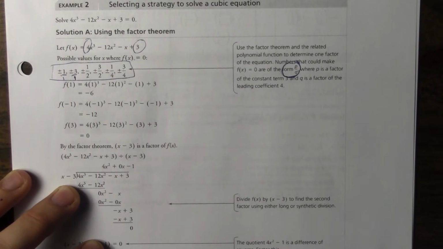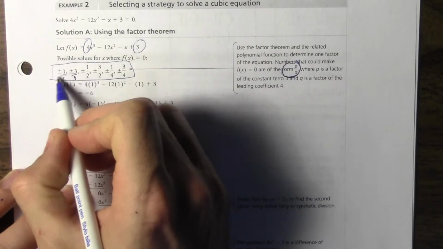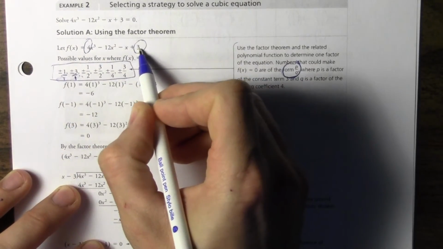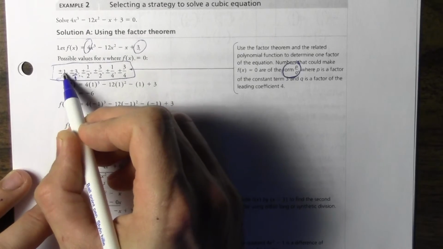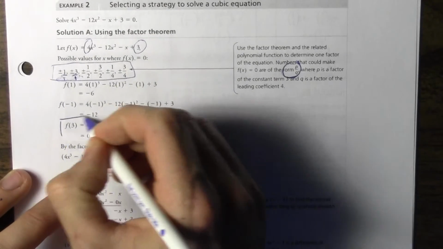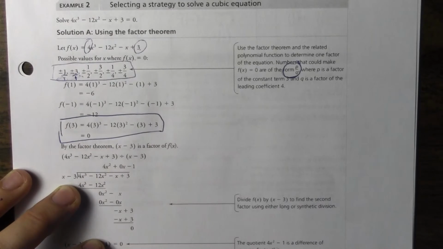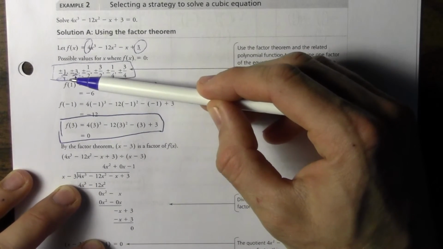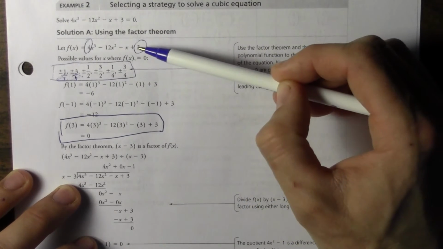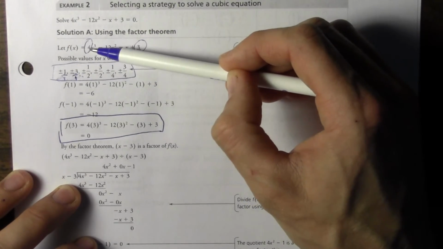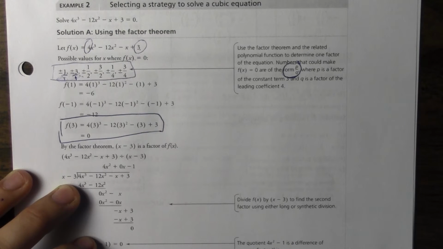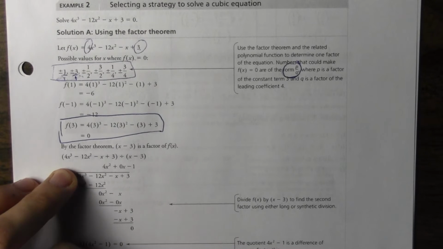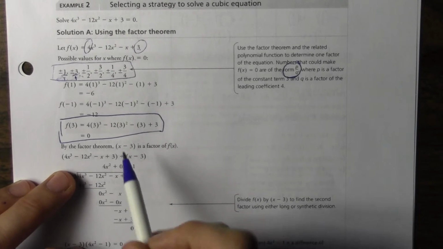How would I test it? How would I still use the factor theorem? I'm still going to always consider the multiples of the constant first over 1. I'm still going to test 1 and 3. And of course, look, 3 works. So it didn't even matter in this case. But it's important to know that if the multiples of the constant alone don't work, you have to check the multiples of the constant over the multiples of the leading coefficient. But always start with 1, -1. Start from the bottom.